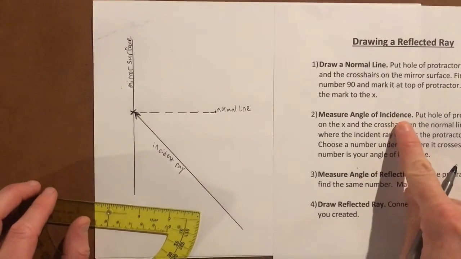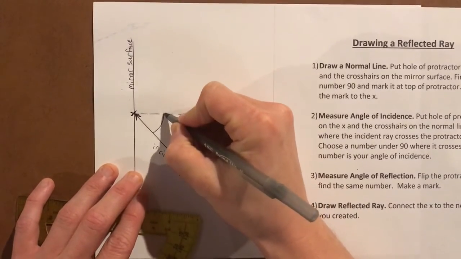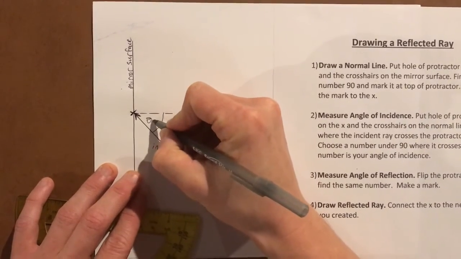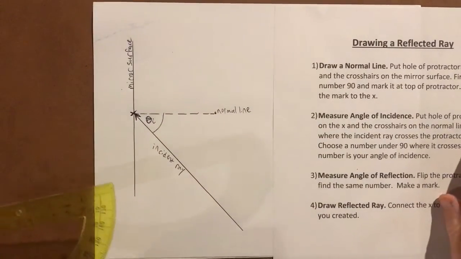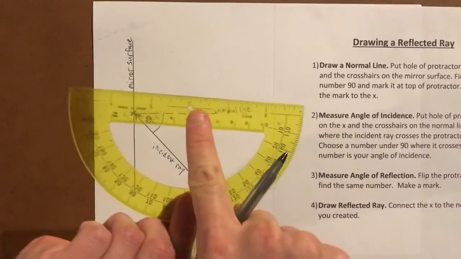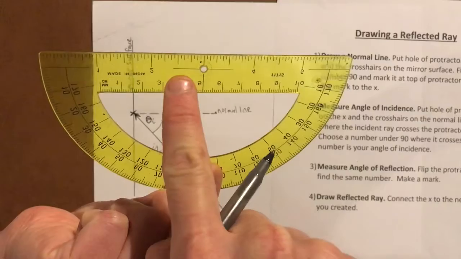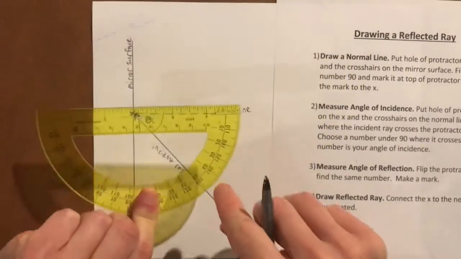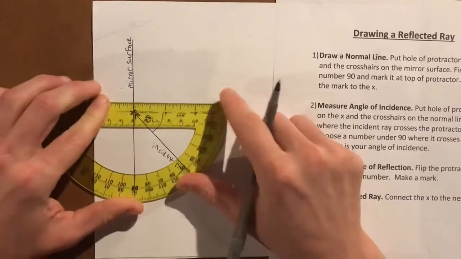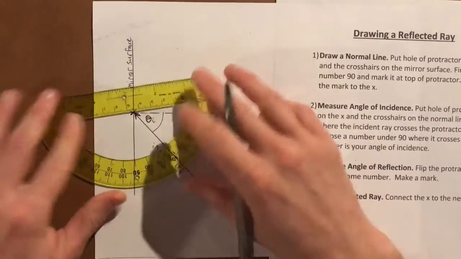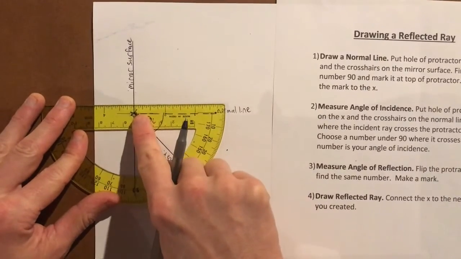Step 2, we're going to measure the angle of incidence. The angle of incidence is this one right here, between the incident ray and the normal line. It's called theta I. We're going to measure that angle. How do we do that? Put the hole of the protractor on the X, but this time put the crosshairs on the normal line, like this. Crosshairs are on the normal line, hole is on the X.